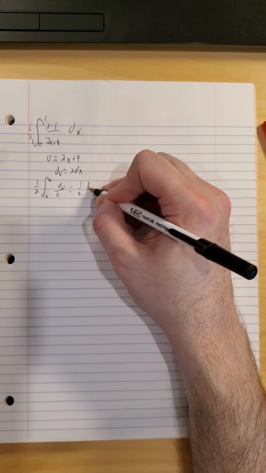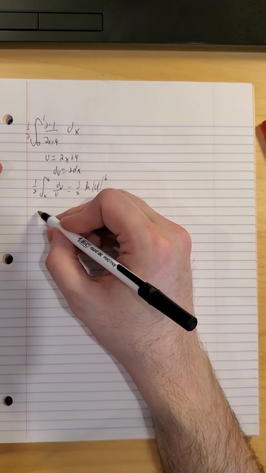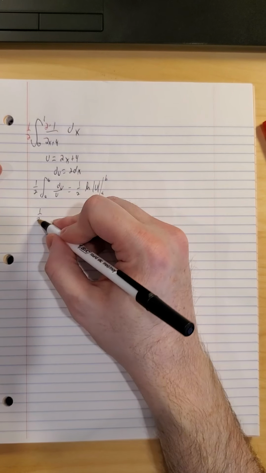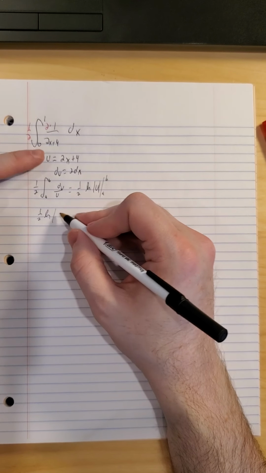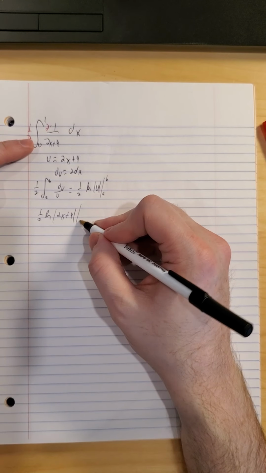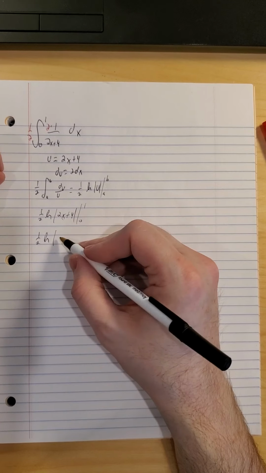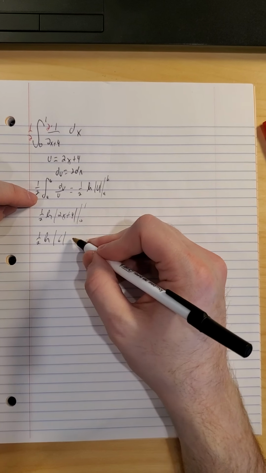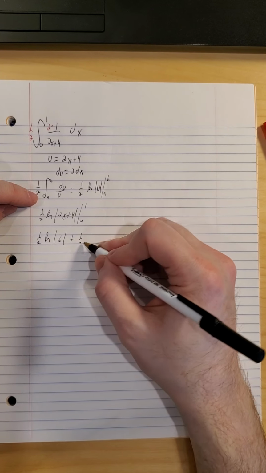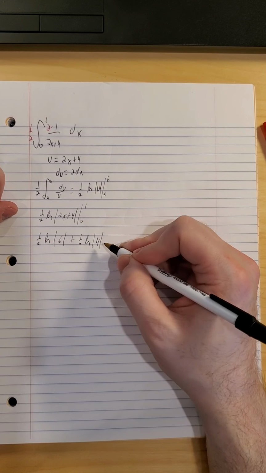So 1/2 natural log absolute value of u, evaluated from a to b, and then plug your x back in. So 1/2 natural log absolute value of 2x plus 4, evaluated from 0 to 1. So 1/2 natural log of 6 plus 1/2 natural log of 4.